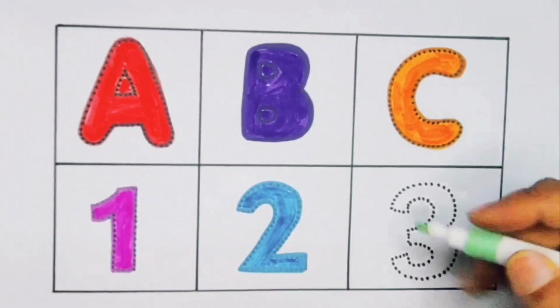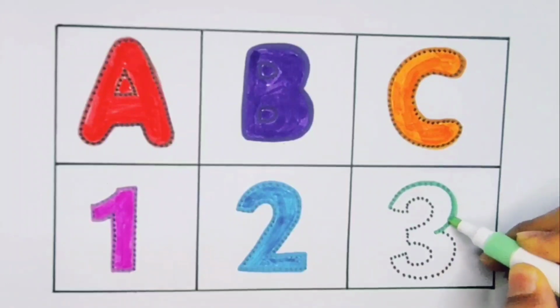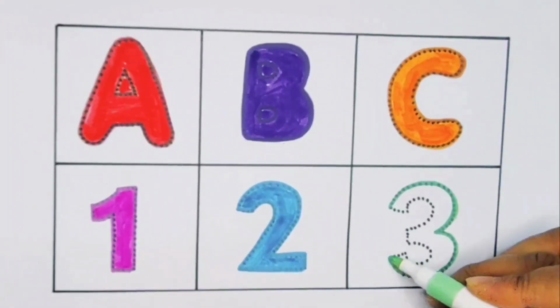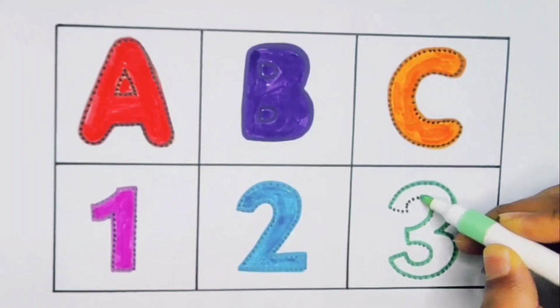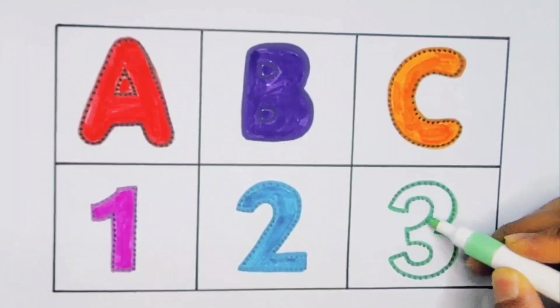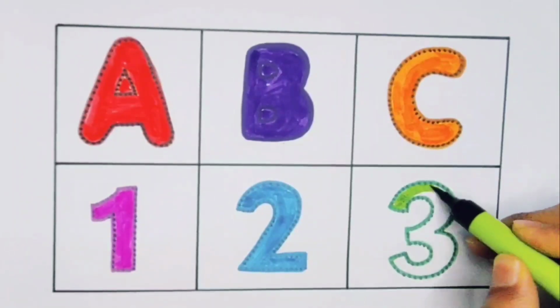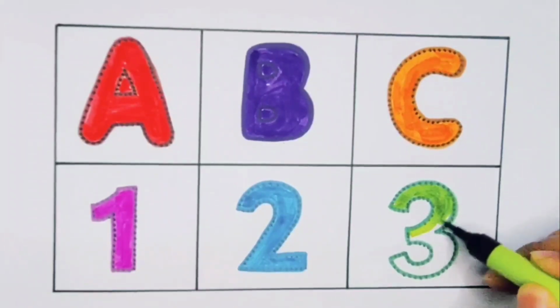Next, 3. Draw the 3. What is it, kids? This is 3. Now put the color. This is light green color. Number 3.